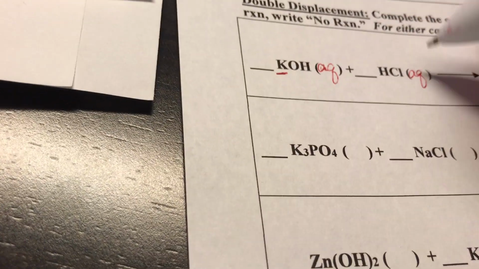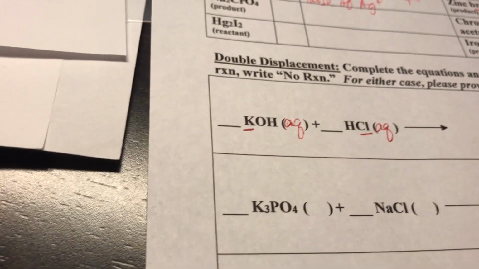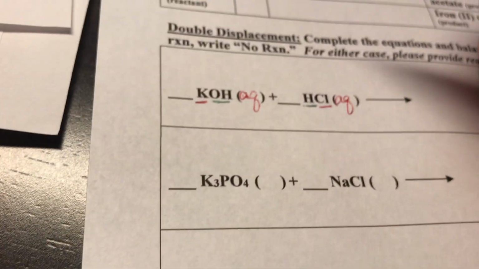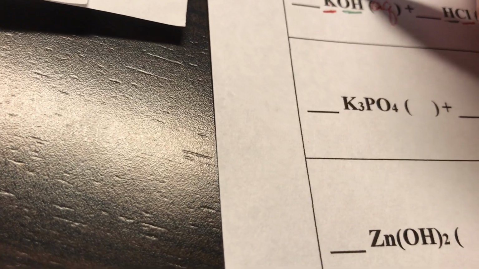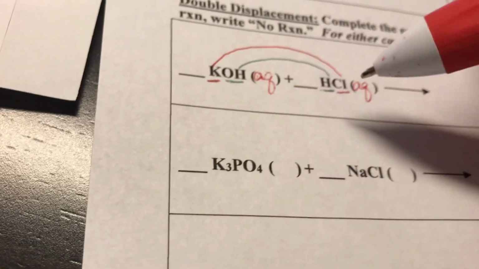I'm going to underline 1 and 4 using the red pen, and then underline 2 and 3 using the green pen. So we're going to draw the rainbow. For 2 and 3, 1 green rainbow inside. For 1 and 4, a red rainbow outside, because they're exchanging partners.